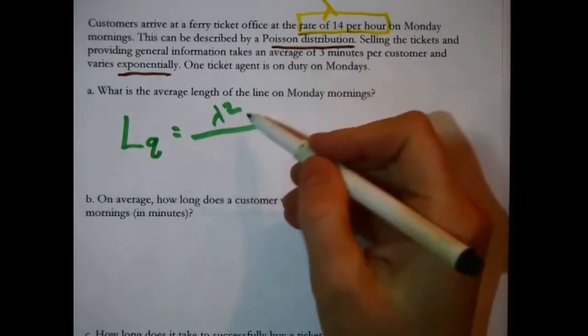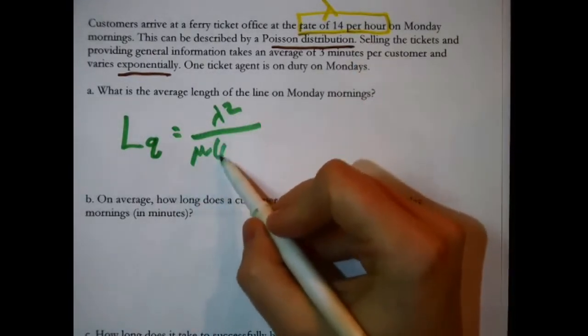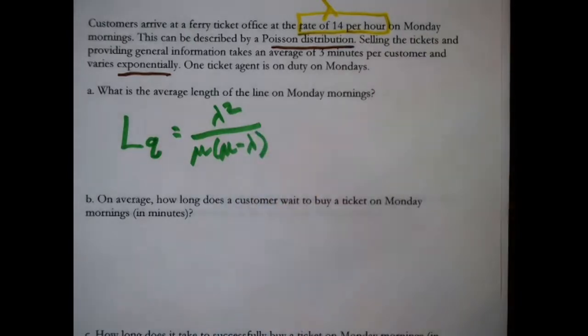Lambda squared divided by mu minus lambda.